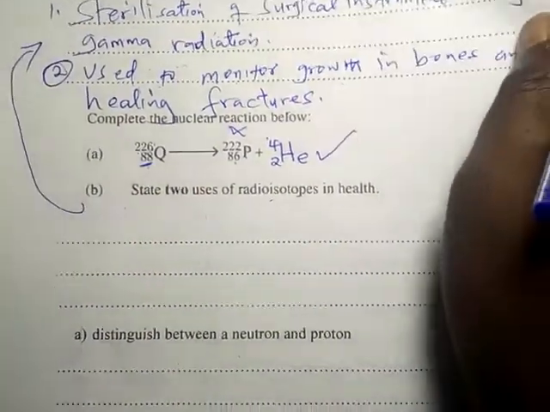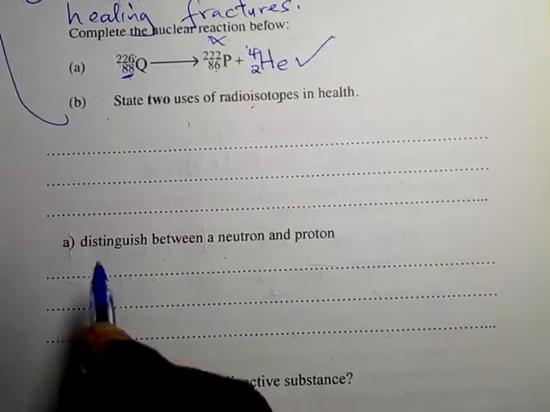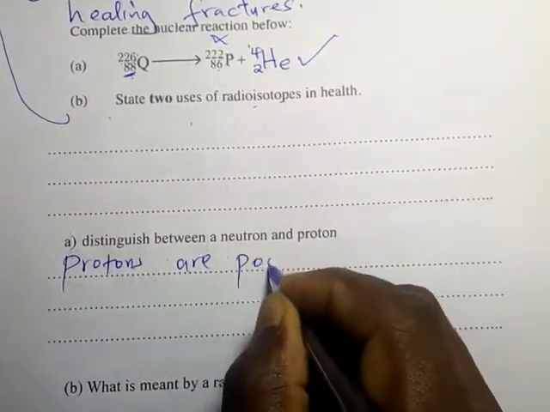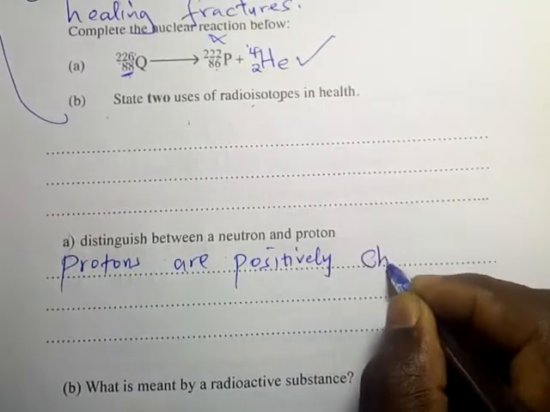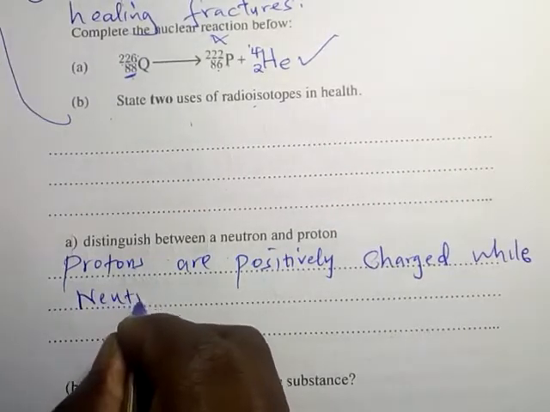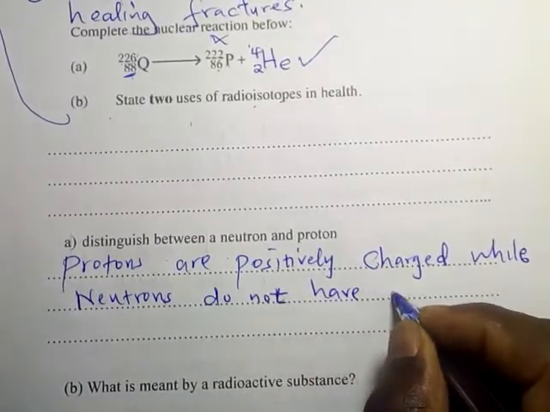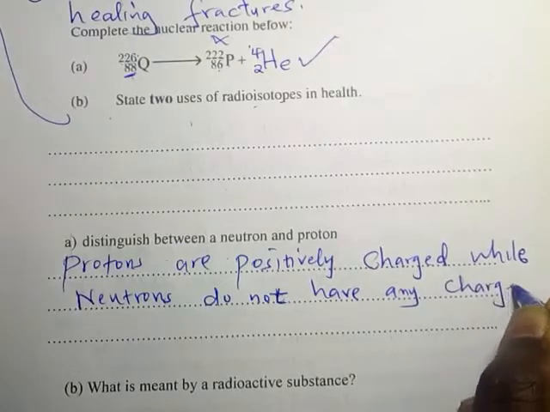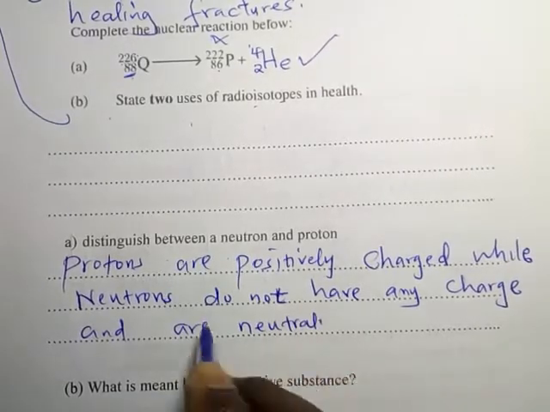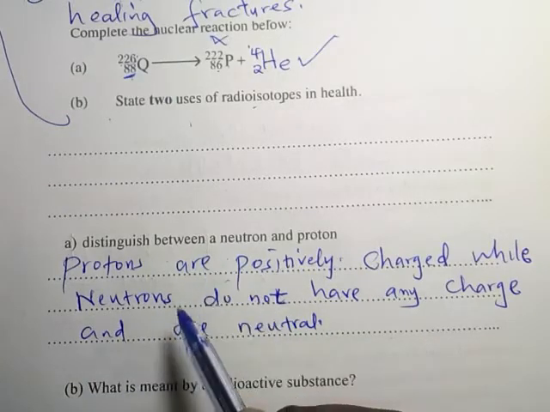Distinguish between a neutron and a proton. So what would you say a proton is, and what would you say a neutron is? So let me distinguish that. Protons are positively charged, while neutrons do not have any charge, and are neutral. So the neutrons are neutral while the protons are positively charged. Both of them are found in the nucleus of an atom.